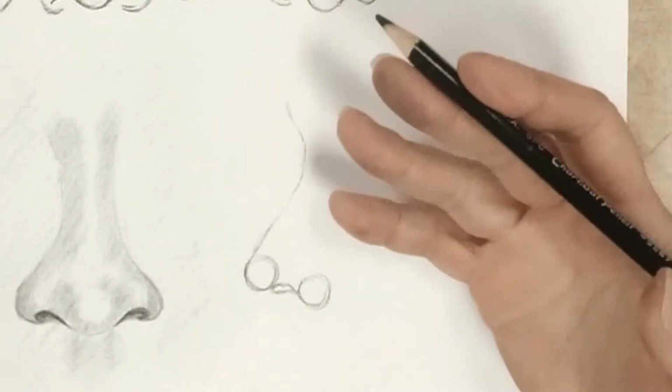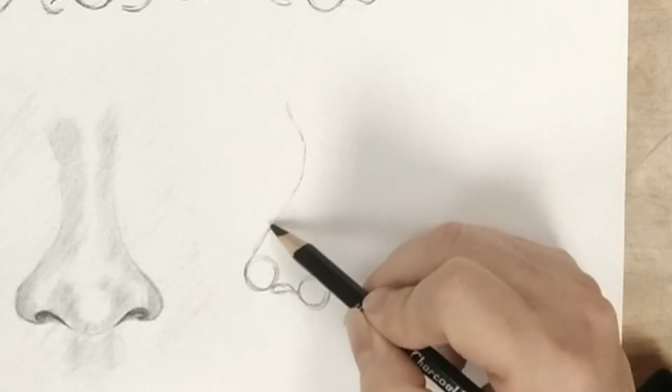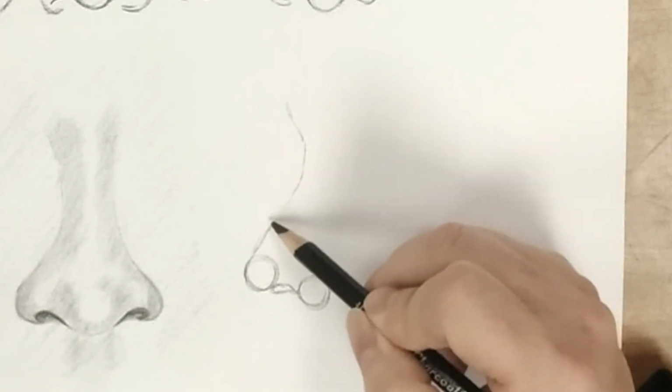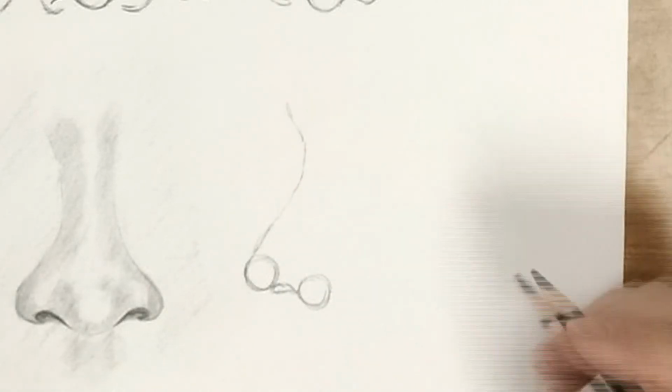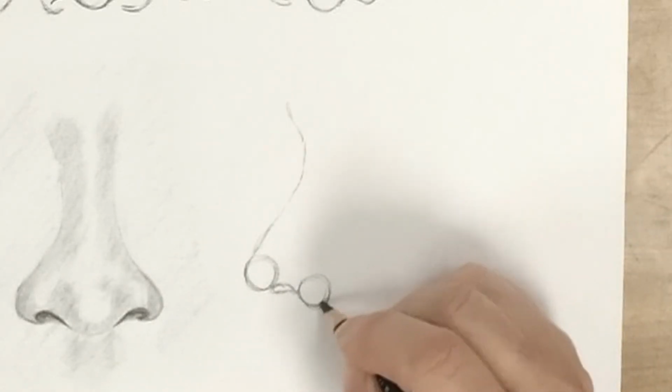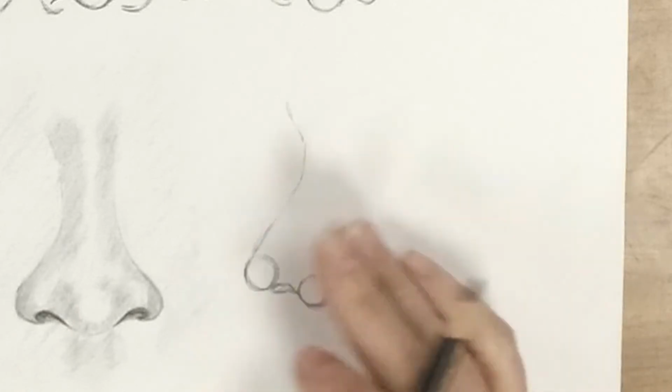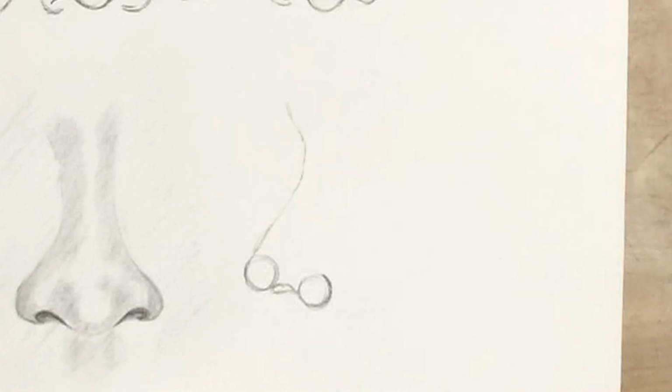Now, lots of noses are different. You might have a nose that has a bump in it, and if you want to add that bump in your nose, that would be the perfect location to put that. I'm also going to darken this area right here for this back curve. This is where the nostril flare meets the side of the face.